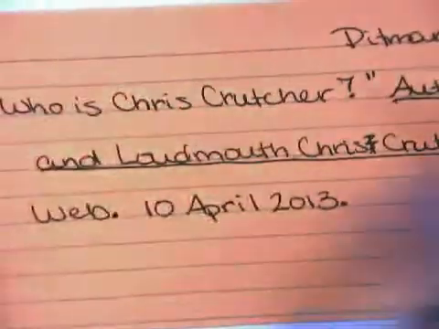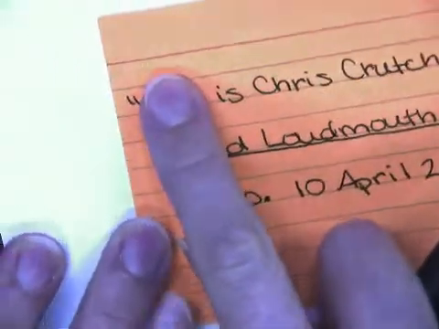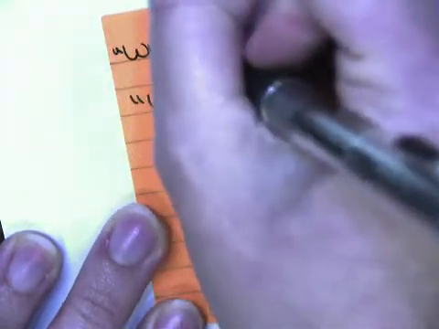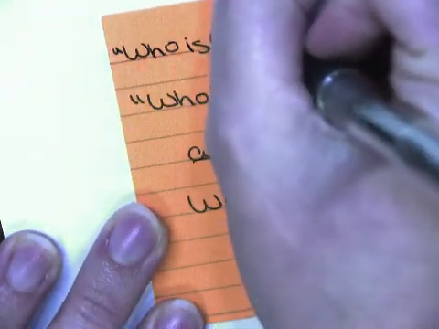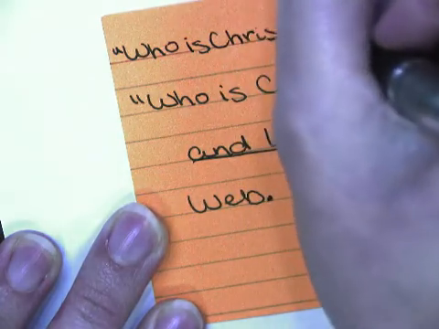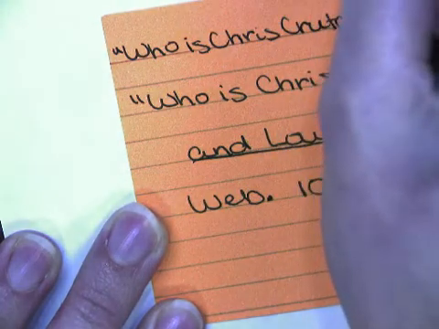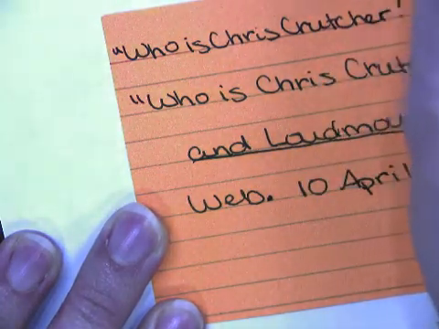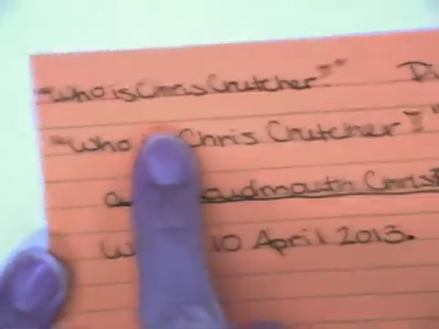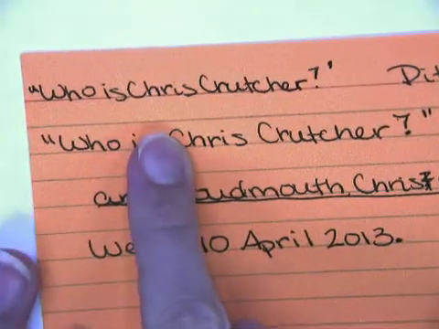So I chose one purposely that doesn't have an author because I wanted to show you how this works. So then I come up here because remember I'm writing my source's name and I write Who is Chris Crutcher? And that's the title of my source because there's no author.